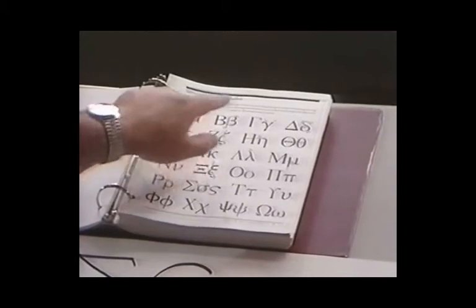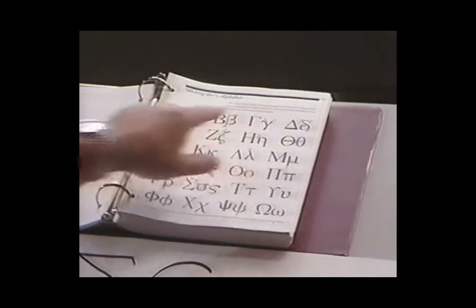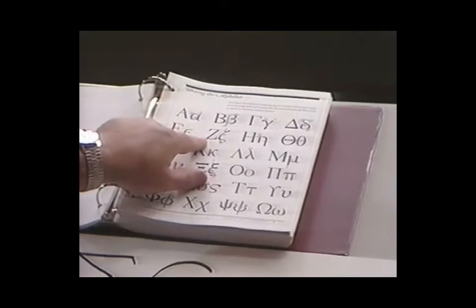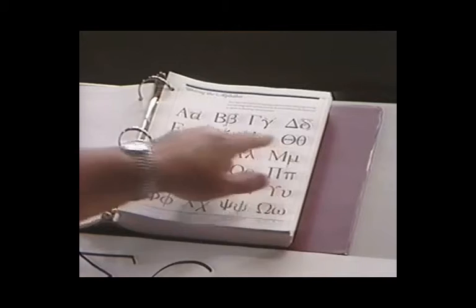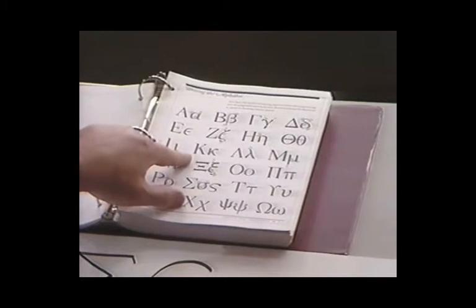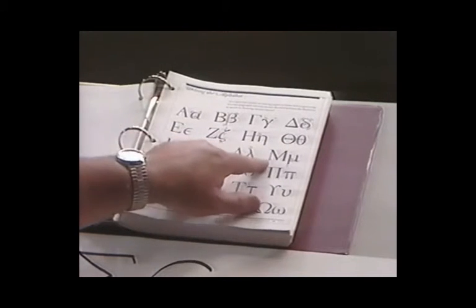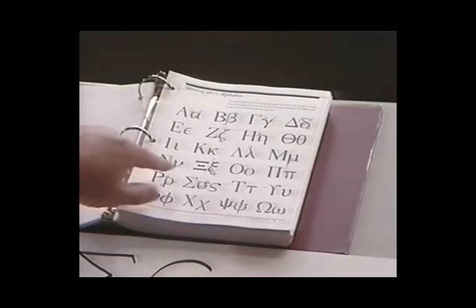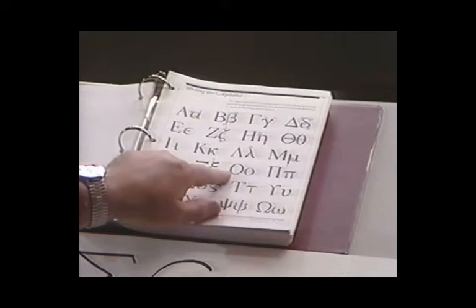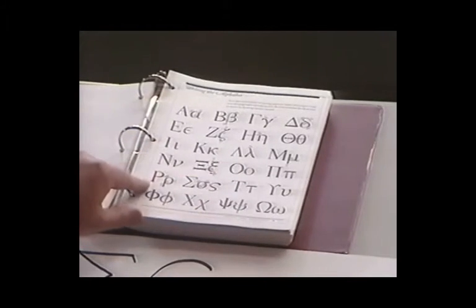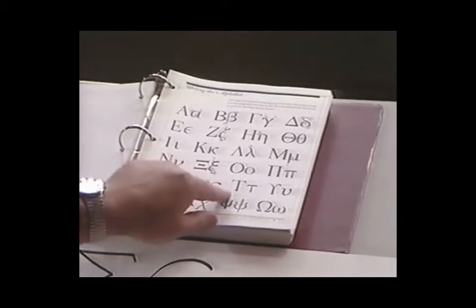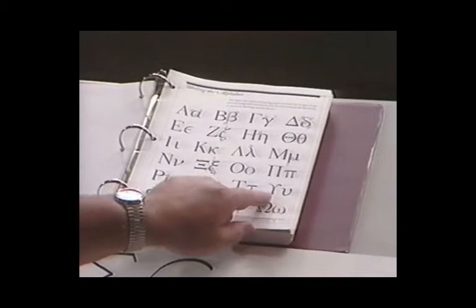Now let's go over the alphabet again, starting at the beginning. Alpha, beta, gamma, delta, epsilon, zeta, eta, theta, iota, kappa, lambda, mu, nu, xi, omicron, pi, rho, sigma, tau, upsilon.